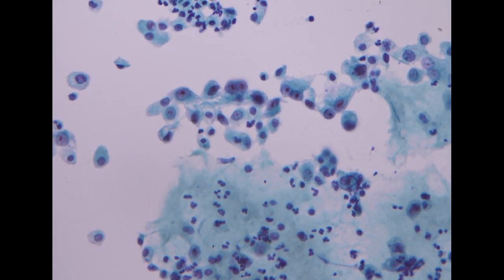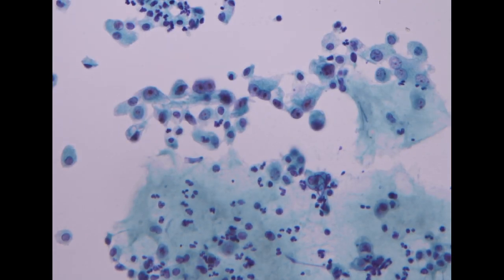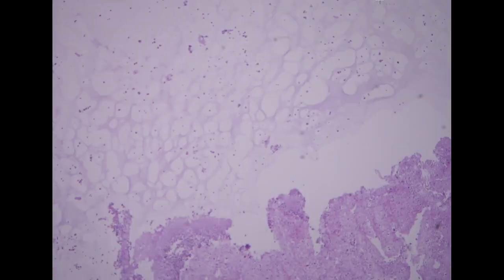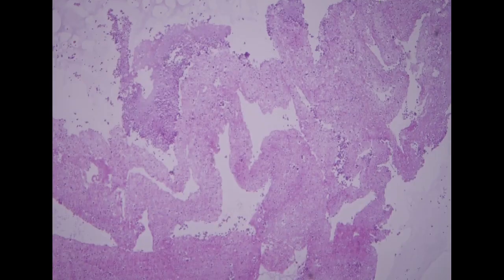But most of these are loosely cohesive or only single cells without forming a tight cluster. So this is either a very high-grade poorly differentiated carcinoma or just very reactive cells, mesothelial cells or histiocytes. It looks like it could be positive because the nucleoli are very, very prominent, cherry red.